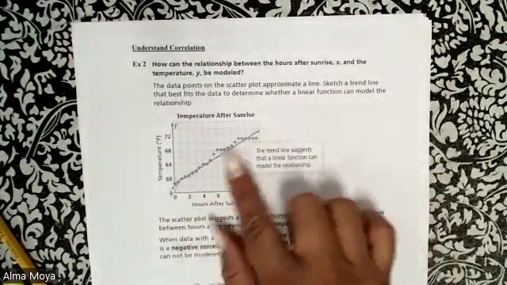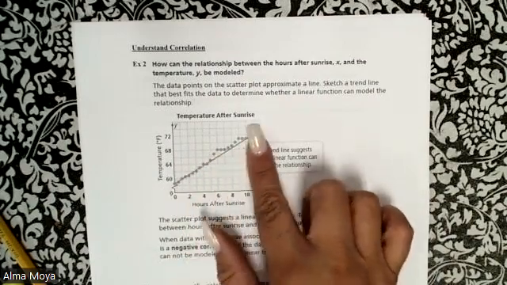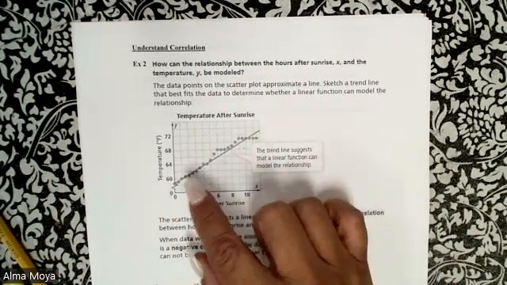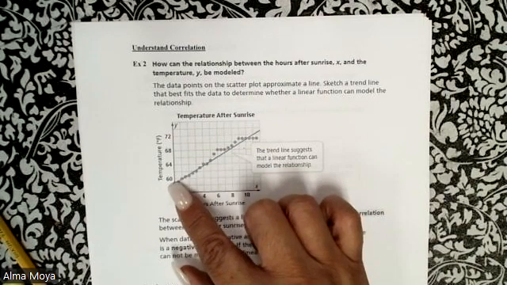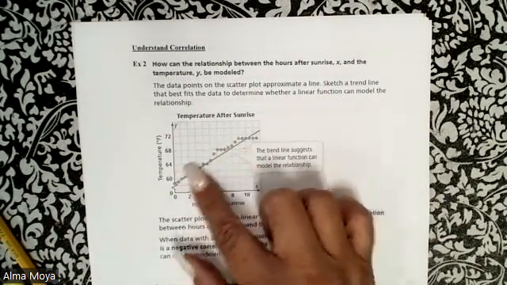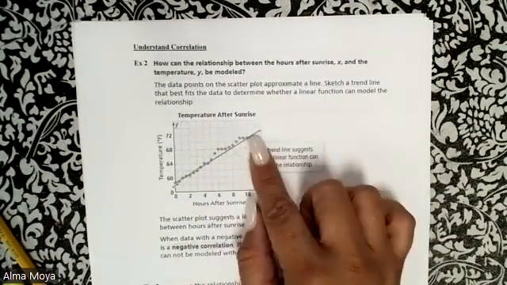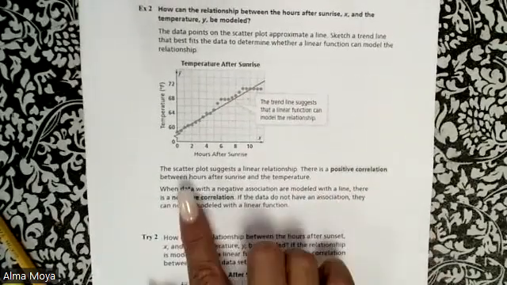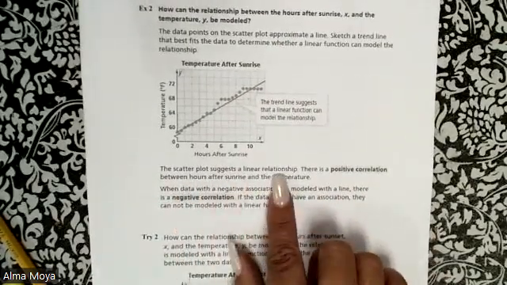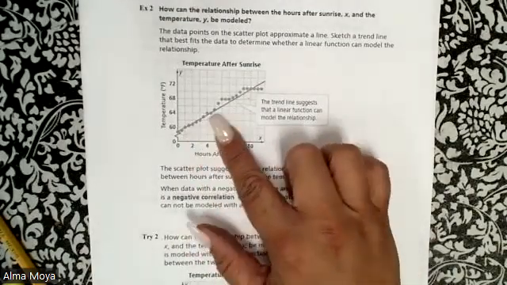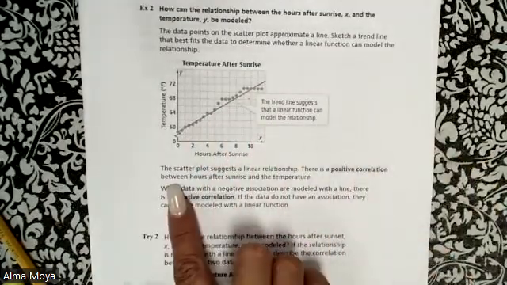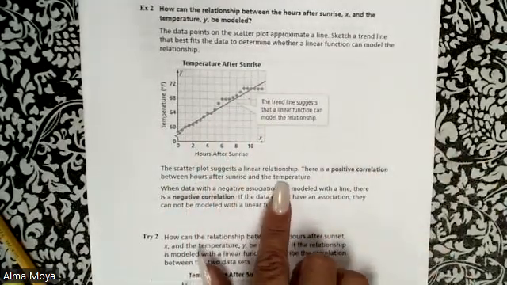So right here, we're going to draw a best fit line. The goal is to try to get as many dots above it, below it, and on it to try to make it equal. The scatter plot suggests a linear relation that is positive. It's positive because it's going up, a correlation between hours after sunrise and the temperature.